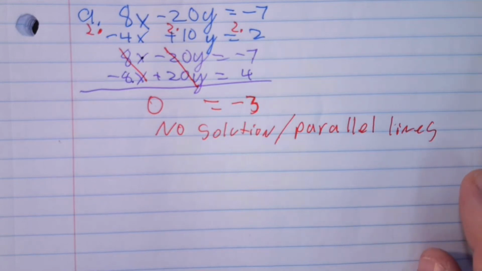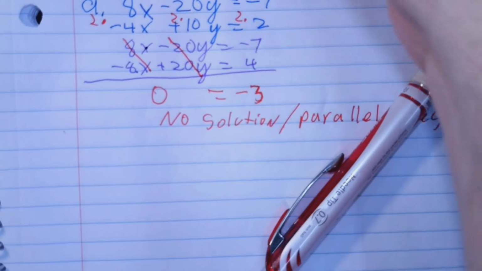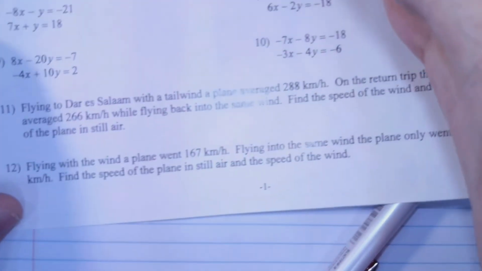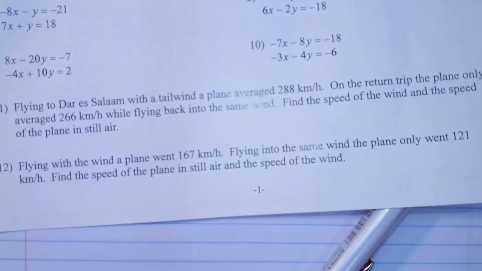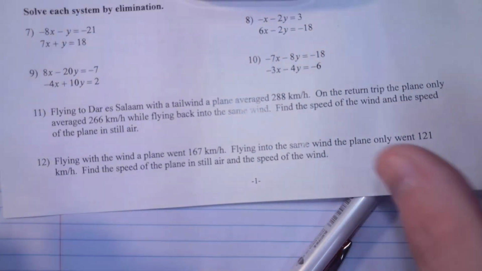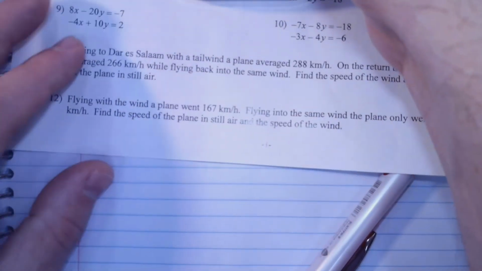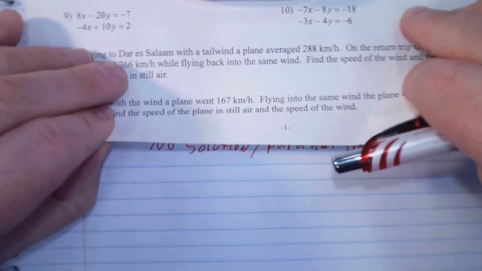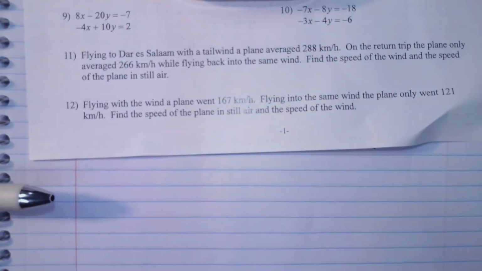Any more opportunities to get any of these questions worked on? Could I go over 11? Yes. Let's see if I can fit it on the screen. I'm going to have to auto focus again because it's not looking good.